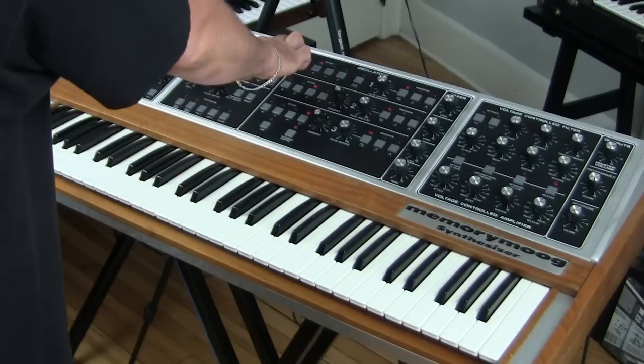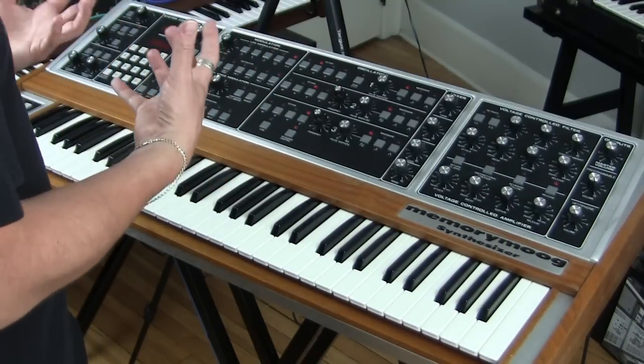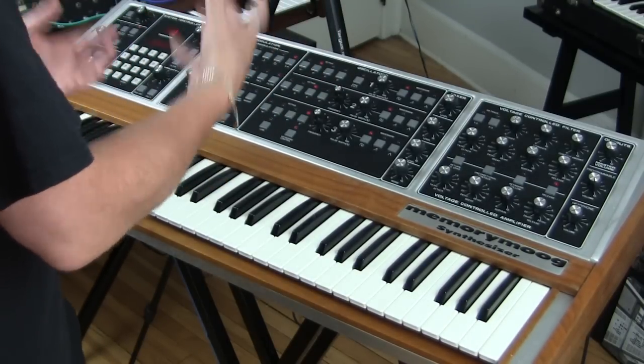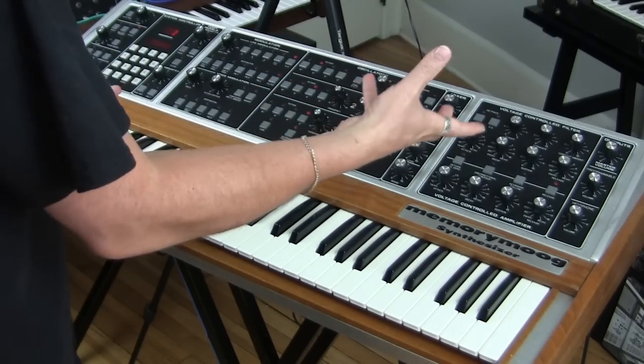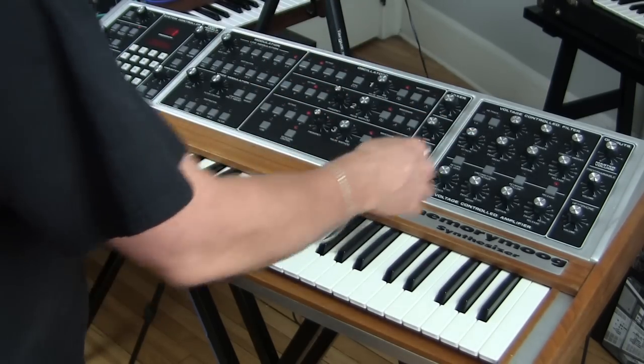And who can escape the joy of sample and hold with a high resonant filter, especially with a Moog.